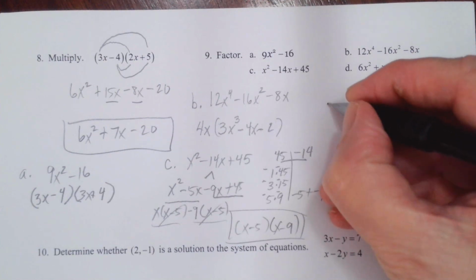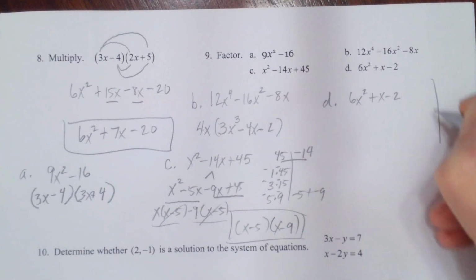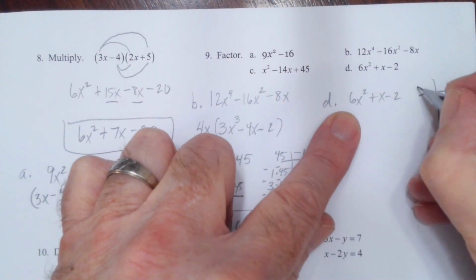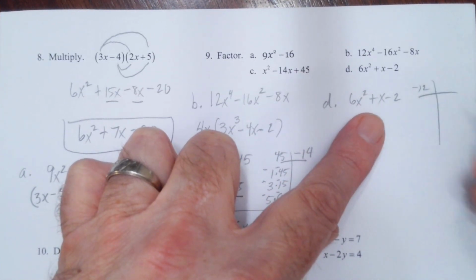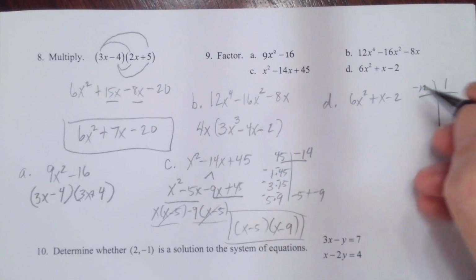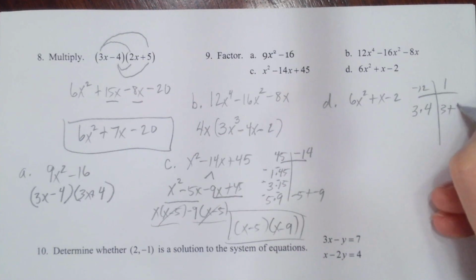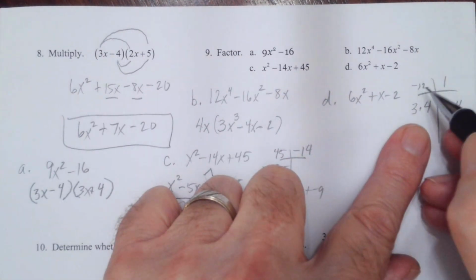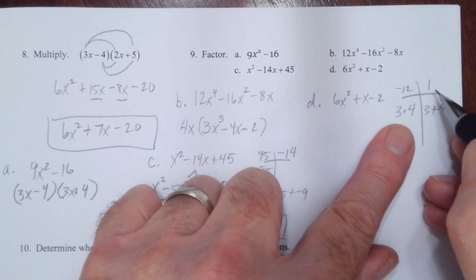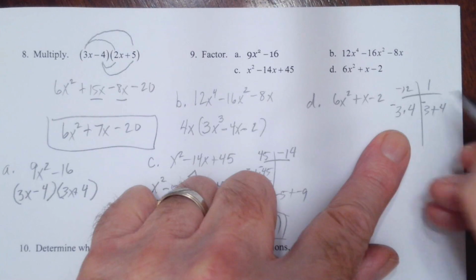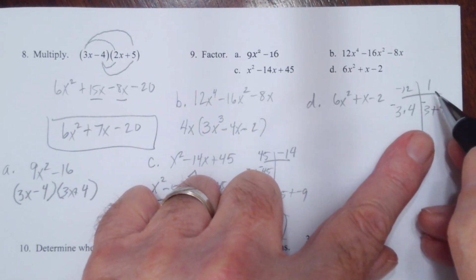All right, last problem, letter D. We've got 6x squared plus x minus 2. We need two numbers that multiply to negative 12. That would be my AC. Notice our B term, it's a 1x, so this is 1. Now you can go through all the numbers. In this case, I'll just tell you 3 and 4 work. Notice this time, since we get a negative when we multiply, these have to have opposite signs. Since they add up to 1, we'll make the smaller one negative. Notice when I multiply, I do get negative 12, and when I add, I do get 1.